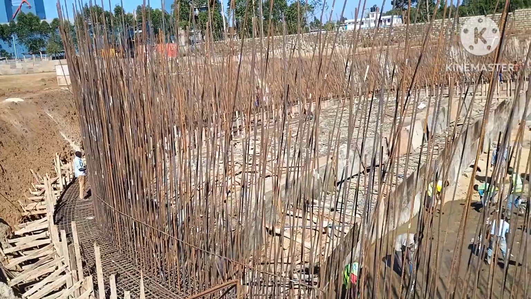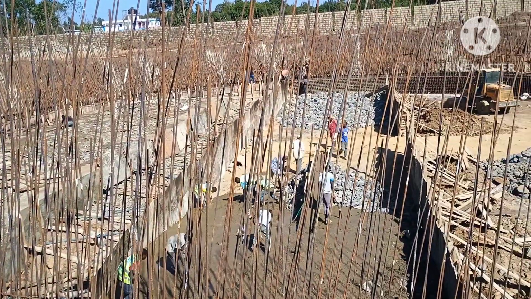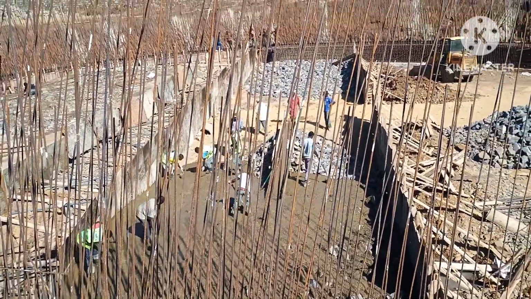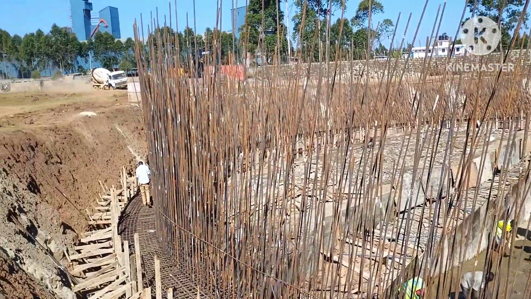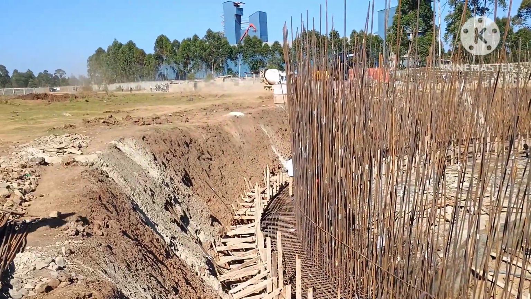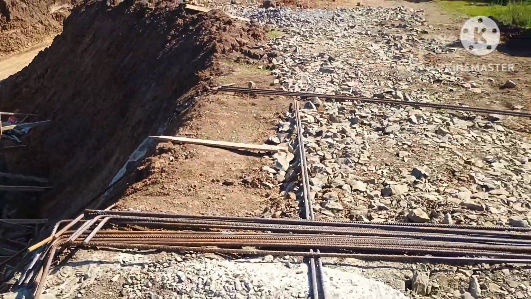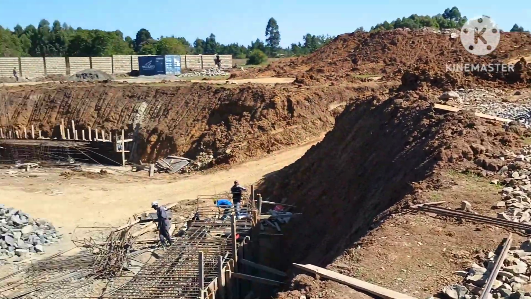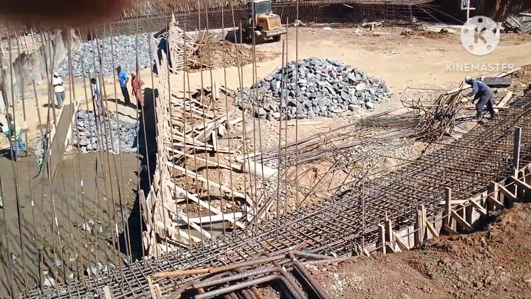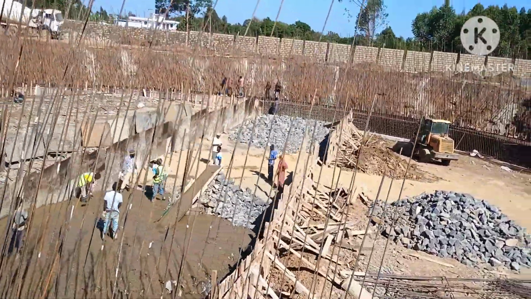Now I will tell you the advantages and disadvantages of plum concrete. The first advantage is that it is cost effective. It reduces our PCC cost. It also makes efficient use of material. On my site, if there is any blasting or stone work, there is a lot of big-size stone we can't use, but if we do plum concrete we can use that material.